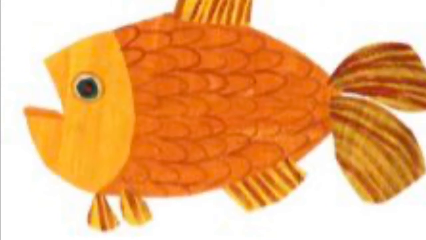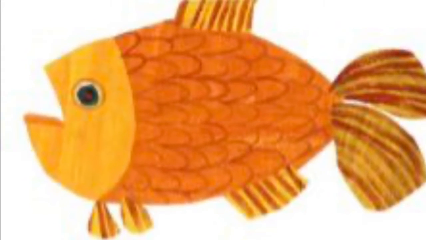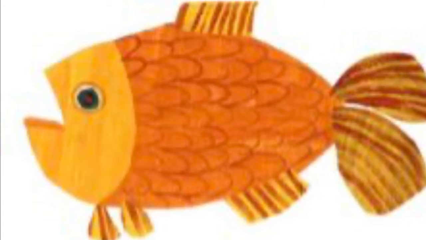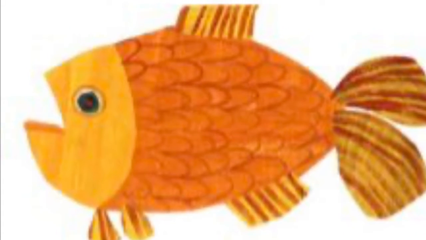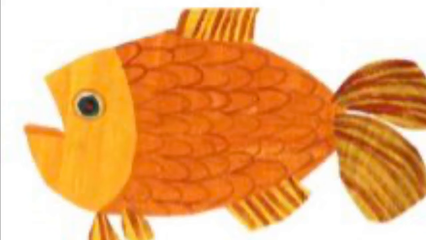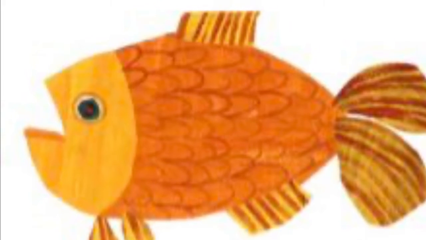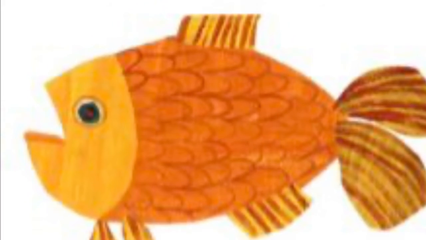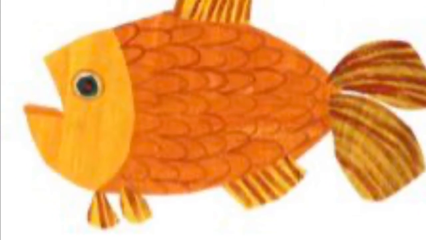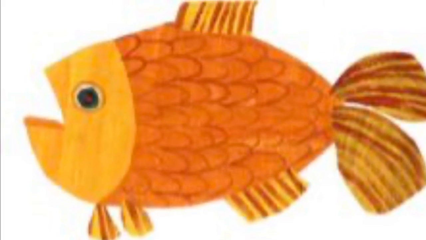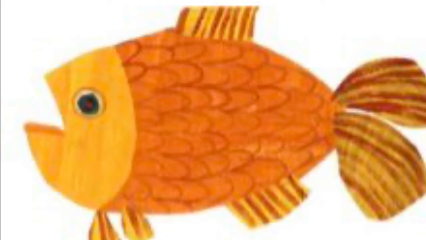So this is a collage of a fish. And we have already learned from last time about warm and cool colors. And one trick that Eric Carle does, sometimes he'll create a whole animal using a warm or cool color scheme. So help me out. What are our warm colors that are used here? Red, orange, and yellow. So he uses shape, color, and texture as well to create his pieces.